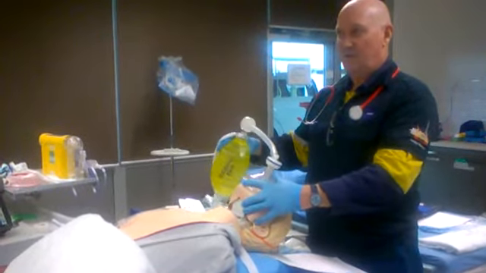Lift up. So as I said, I've prepared a smaller tube for this mannequin. So we'll insert this tube here, in there, and inflate the cuff. Gently inflate the cuff. Quickly we'll hook up capnography from the other machine and bag the patient.